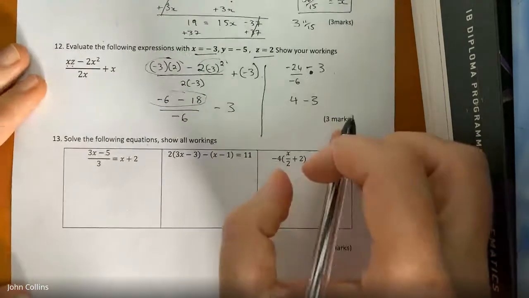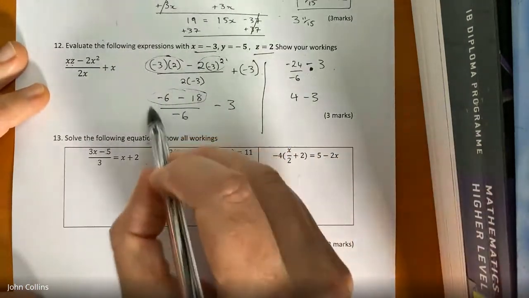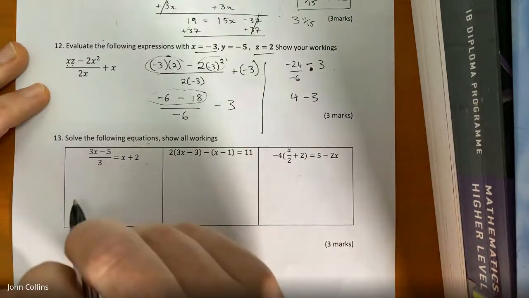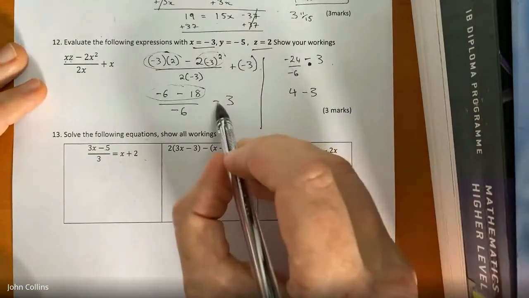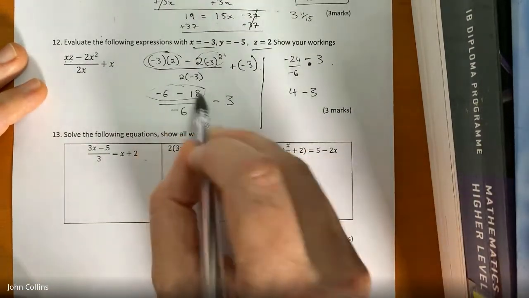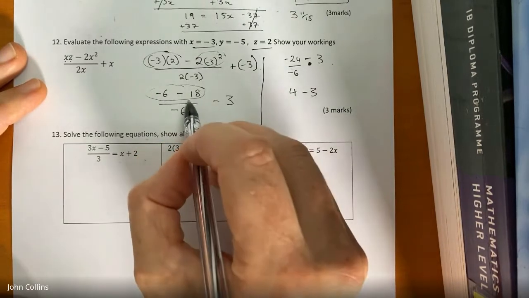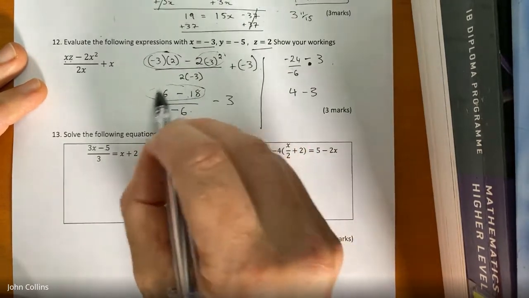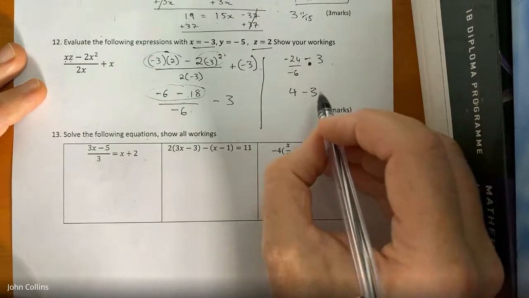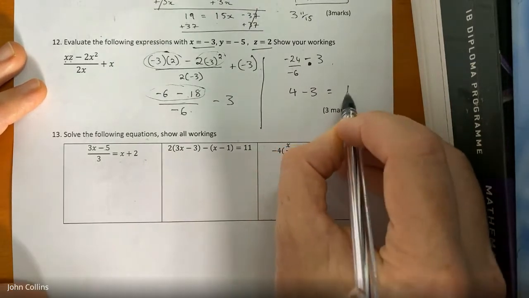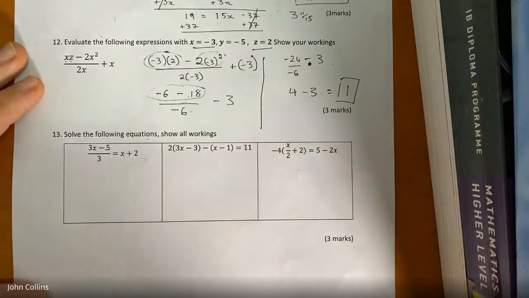So notice you're going to get a question similar to this in the exam. Do all this bit first before you subtract the thing at the end. Subtraction and addition should come last. This is part of the multiplication and division. If you think about it, this is divided by 6, so we need to figure out what it is first. 4 take away 3 then is 1. So I see a few people, Tao and Julie, got that nicely done.